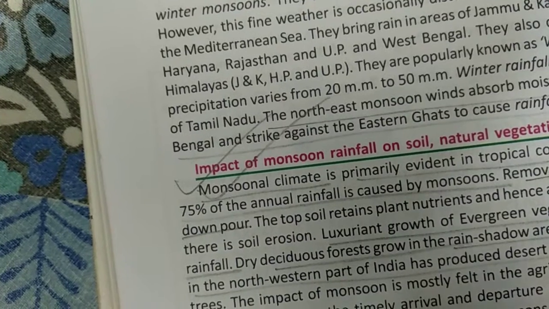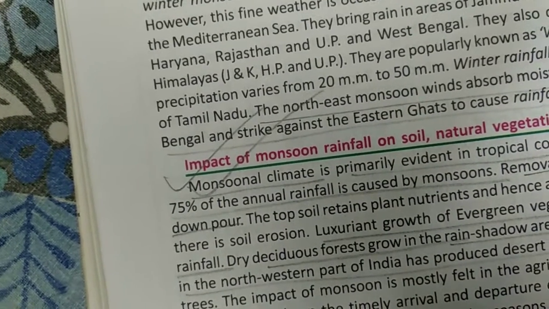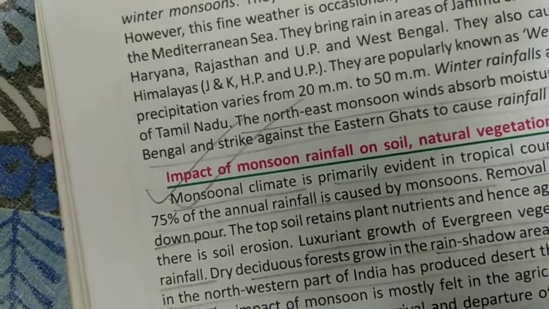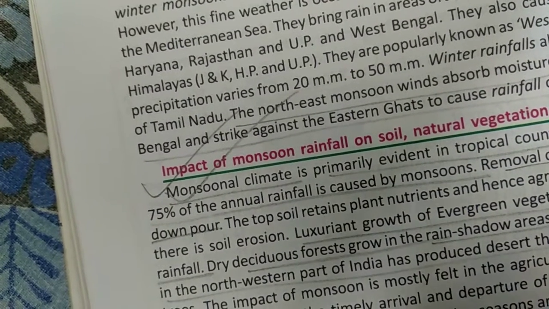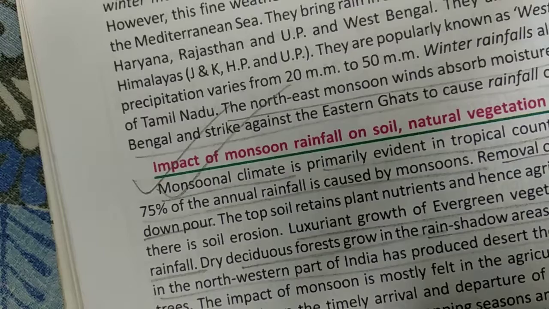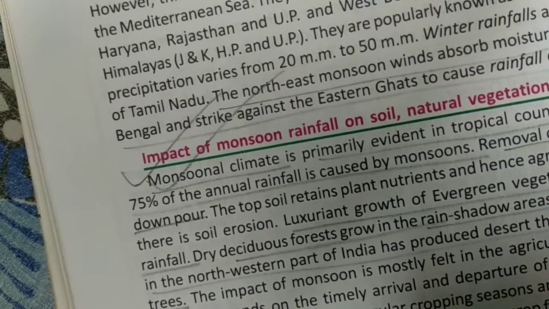fair. However, the fine weather is occasionally disturbed by cyclonic depressions, which do occur near Digha.